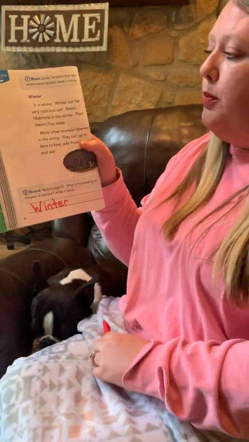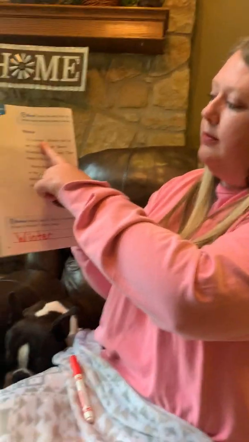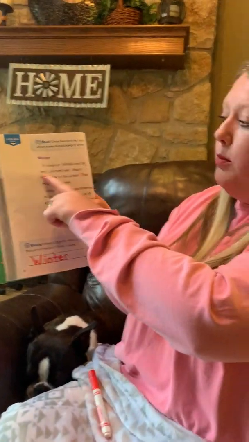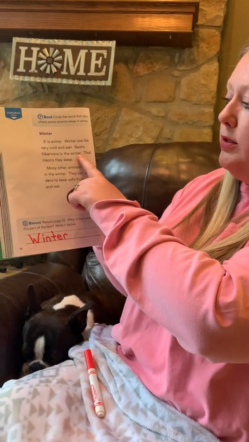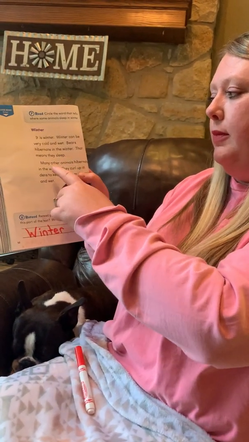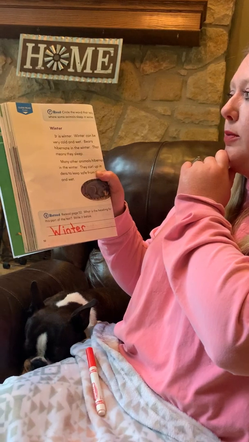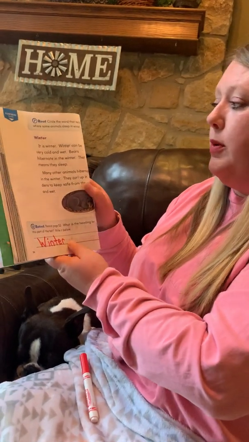Okay, you may point as I read. It says, it is winter. Winter can be very cold and wet. Bears hibernate in the winter. That means they sleep. Well, I still don't know which word tells me where they sleep, so I'm going to keep reading.